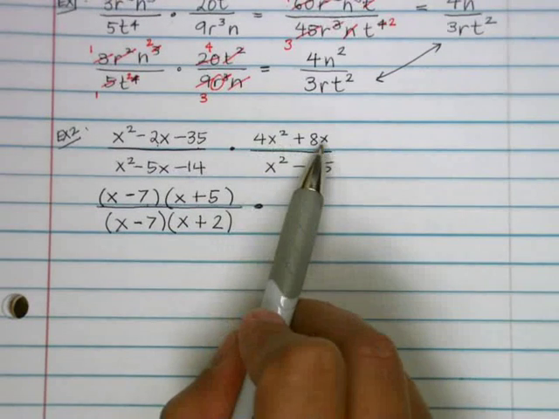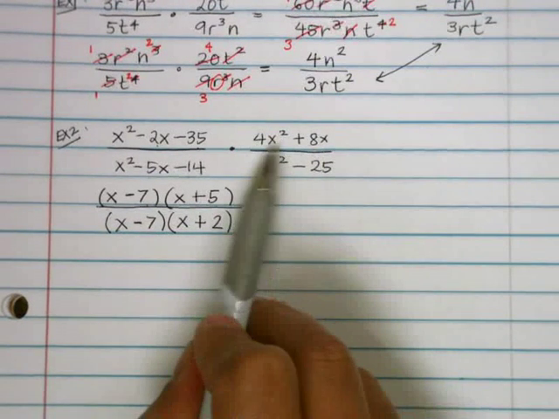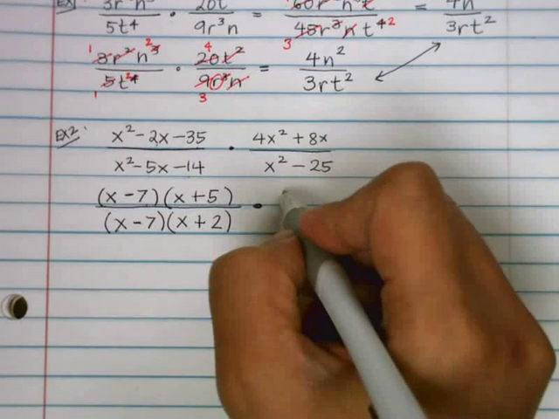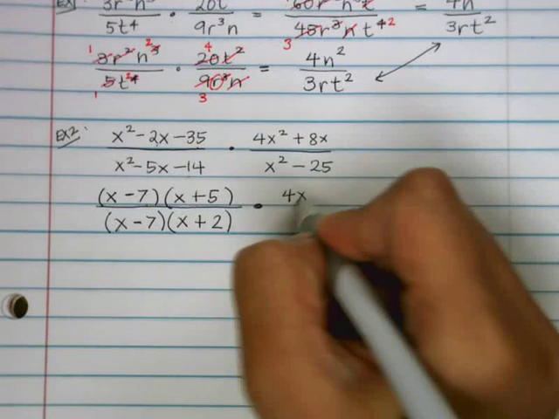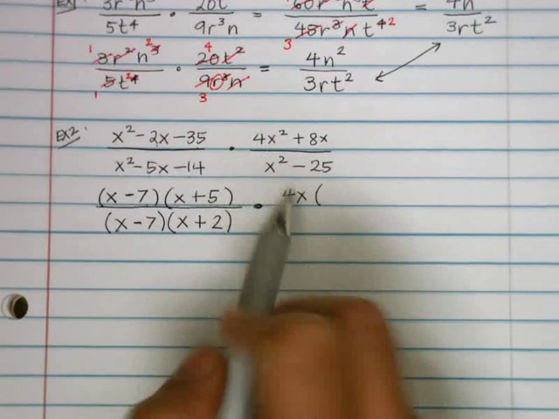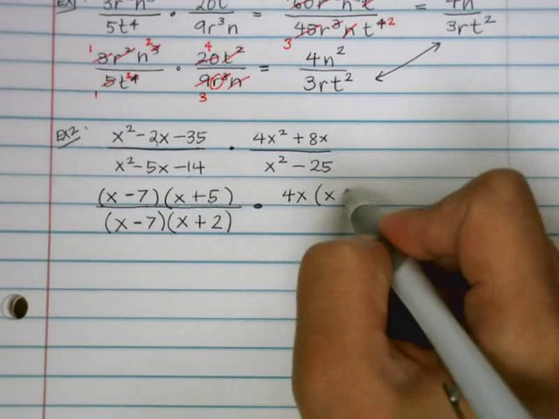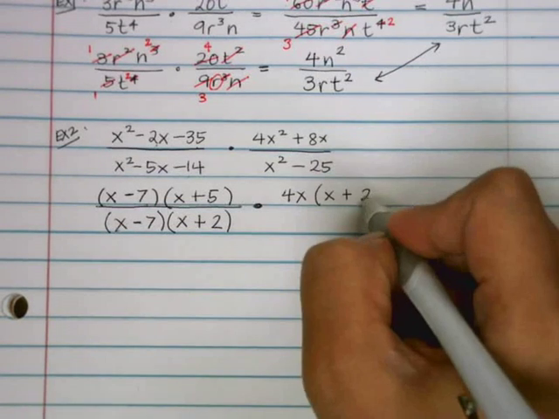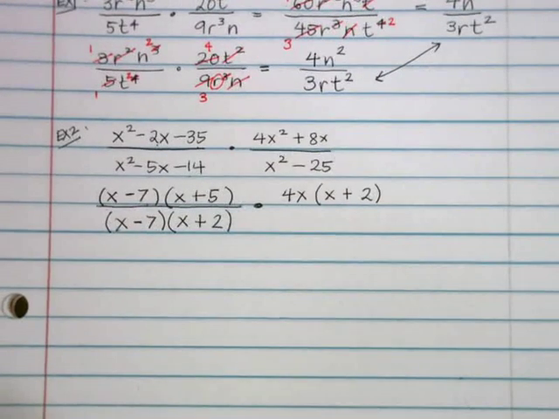Let's factor this side here. 4x squared plus 8x. Notice that there is a common factor here of 4x, right? So we're going to factor out the common factor 4x and divide each one of those terms by it. So 4x squared divided by 4x is x, plus 8x divided by 4x is a 2.